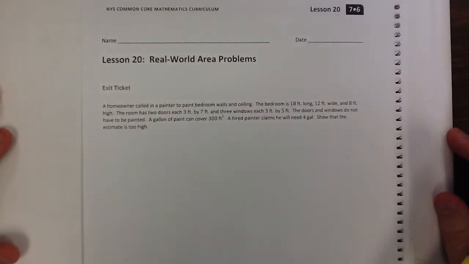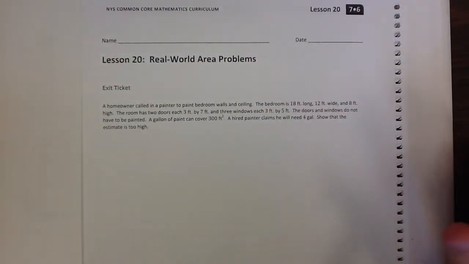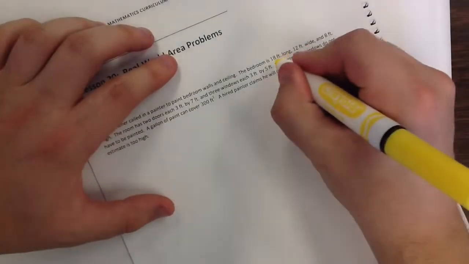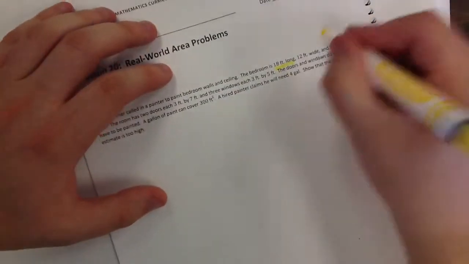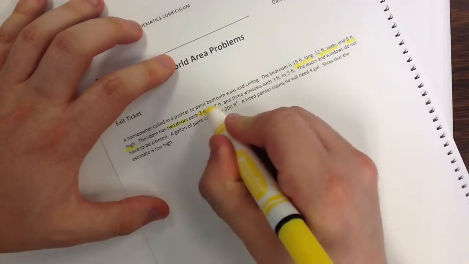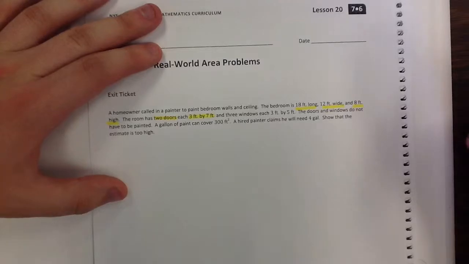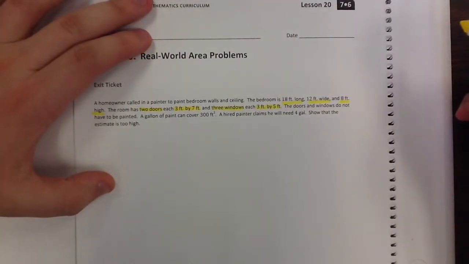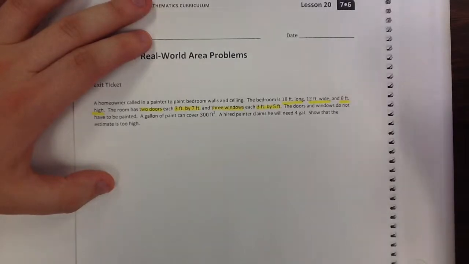A homeowner called in a painter to paint bedroom walls and a ceiling, basically to paint an entire room. The bedroom is 18 feet long, 12 feet wide, and 8 feet high. The room has 2 doors, each 3 feet by 7 feet, and 3 windows, each 3 feet by 5 feet. The doors and the windows do not have to be painted.